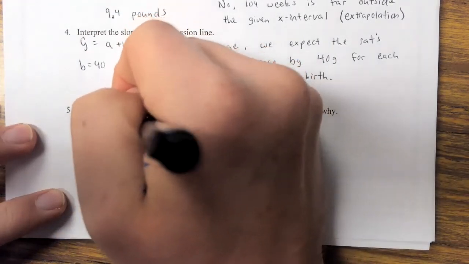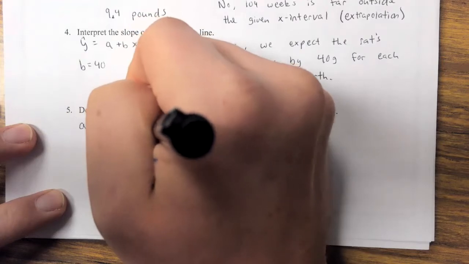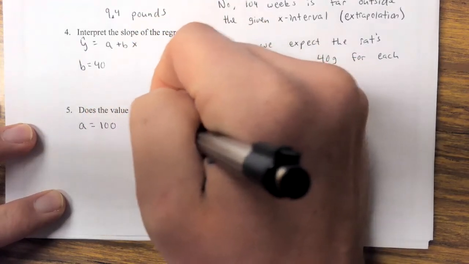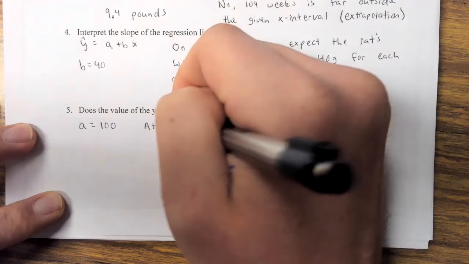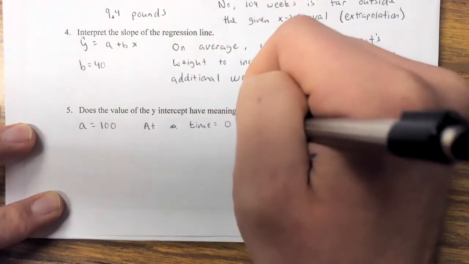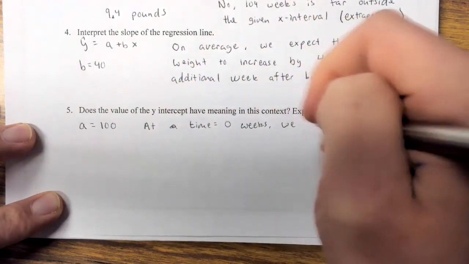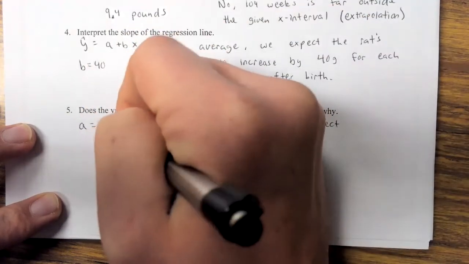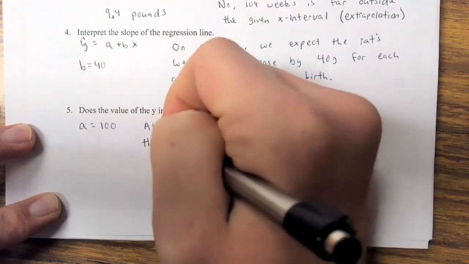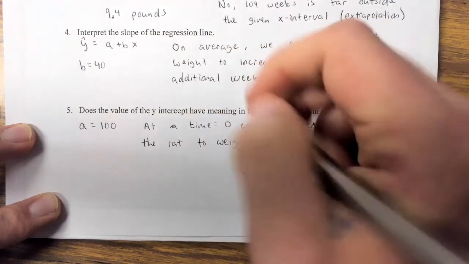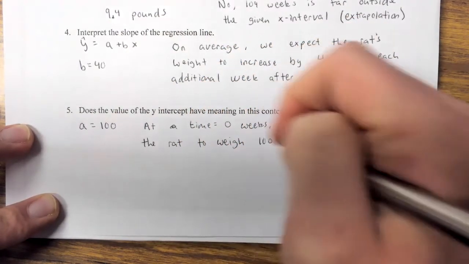So essentially, at time equals 0 weeks, we expect the rat to weigh 100 grams.